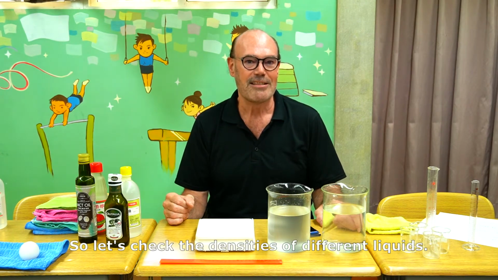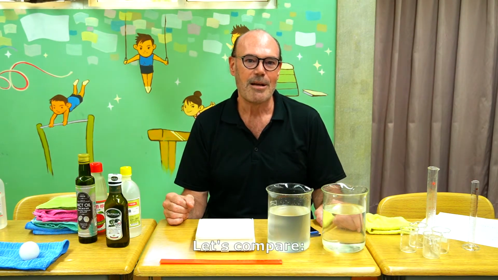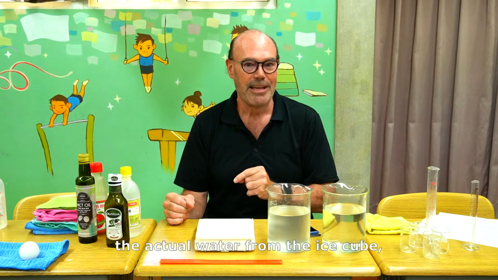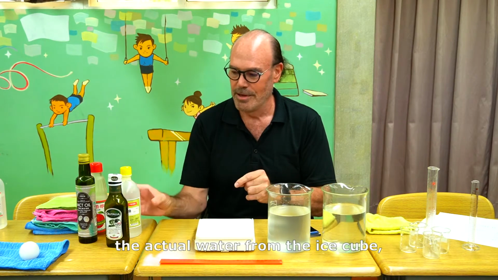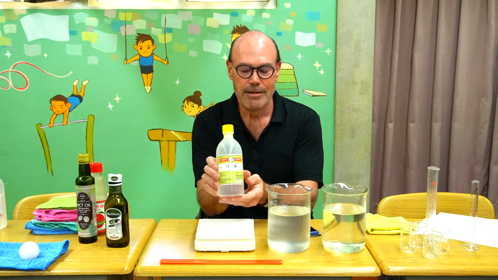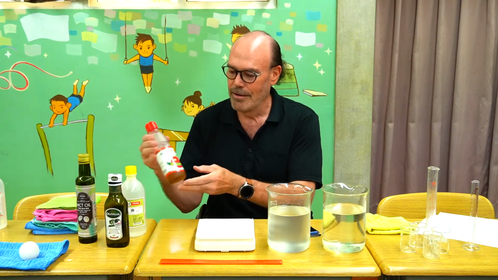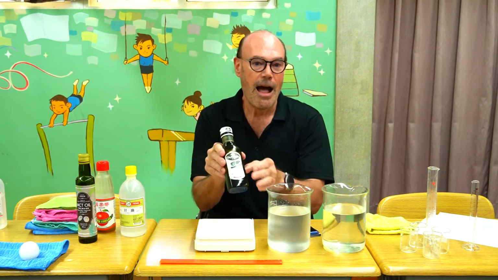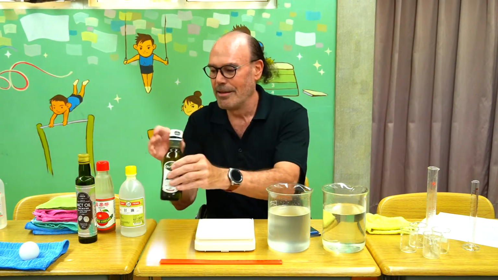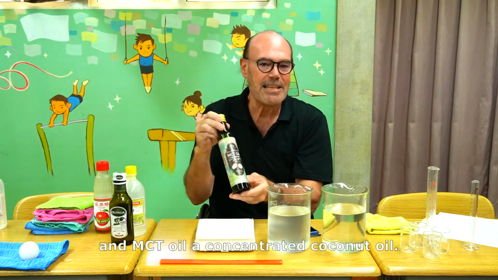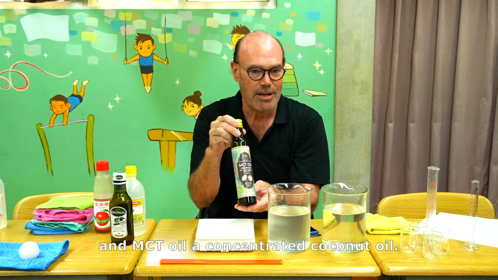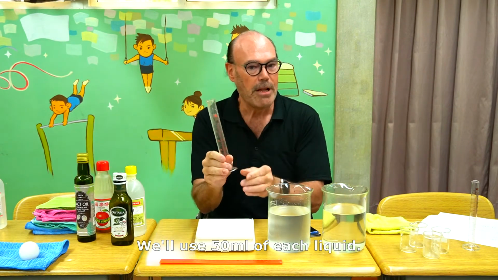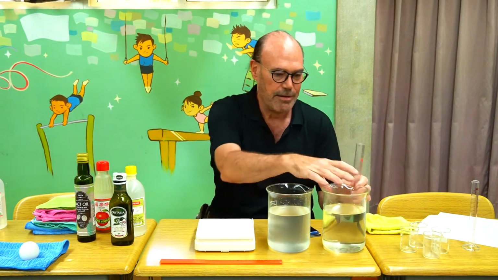So let's check the densities of different liquids. Let's compare tap water, salt water, an ice cube, the actual water from the ice cube, glycerin, vinegar, olive oil, and MCT oil, a concentrated coconut oil. We'll use 50 milliliters of each liquid.